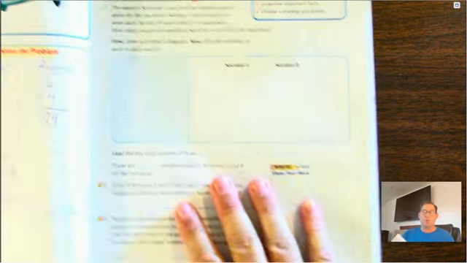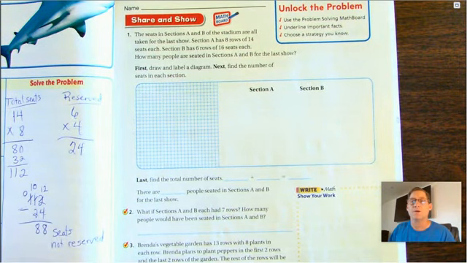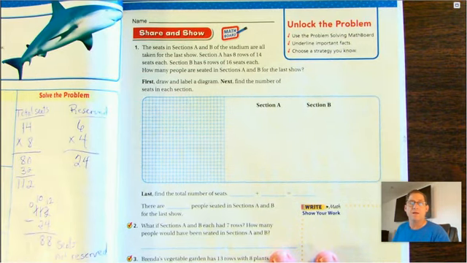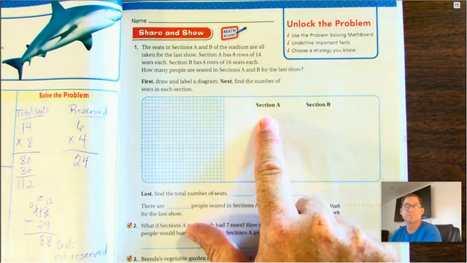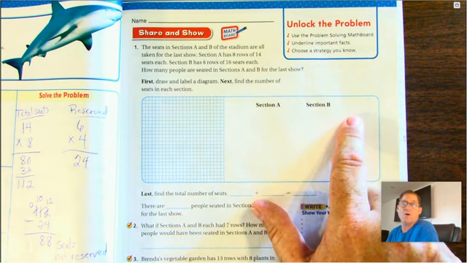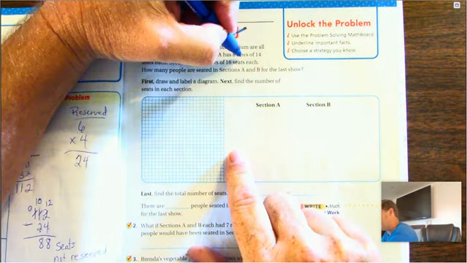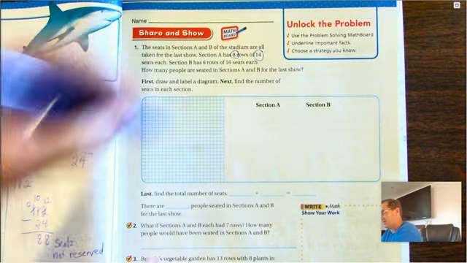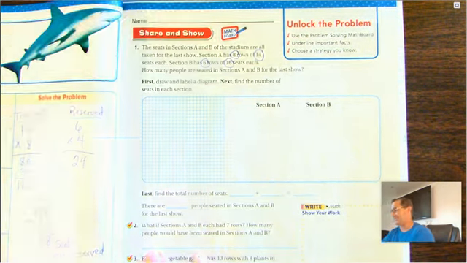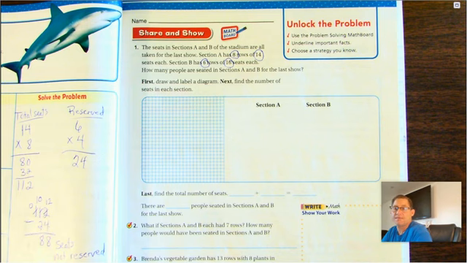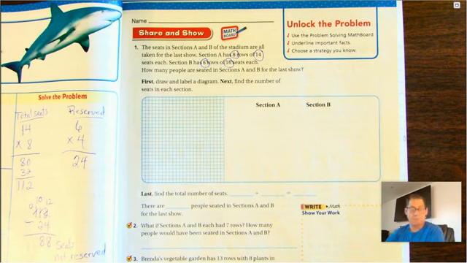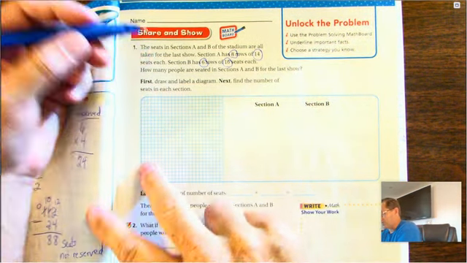We're on page 83, number 1. Okay. So the seats in section A and B of the stadium are all taken for the last show. Section A has 8 rows of 14 seats each. Section B has 6 rows of 16 seats each. How many people are seated in sections A and B for the last show? So first we're going to draw and label the diagram, and then we're going to find the total number of seats in each section.